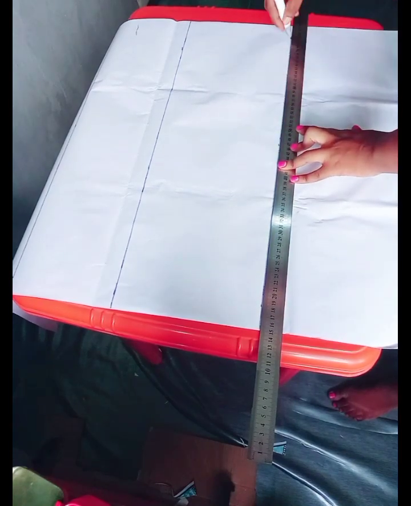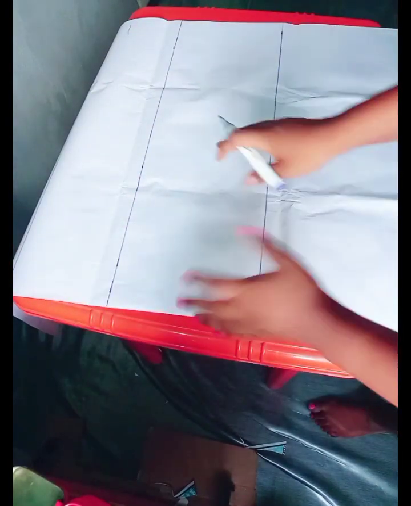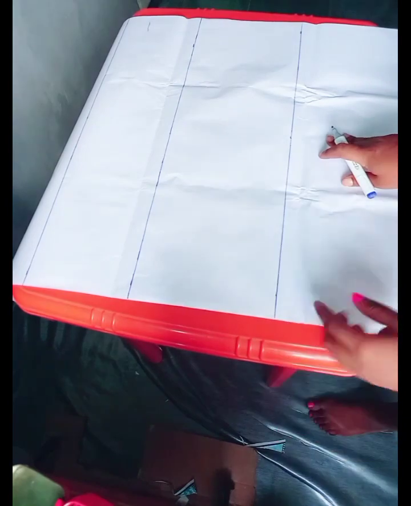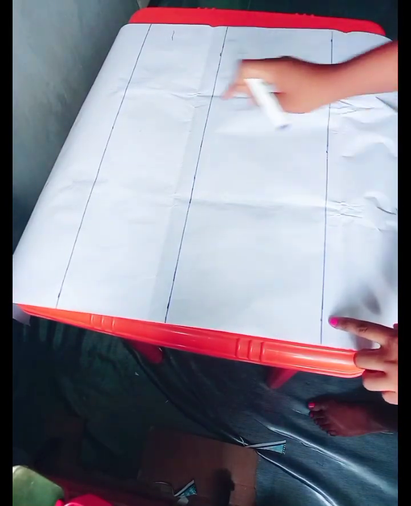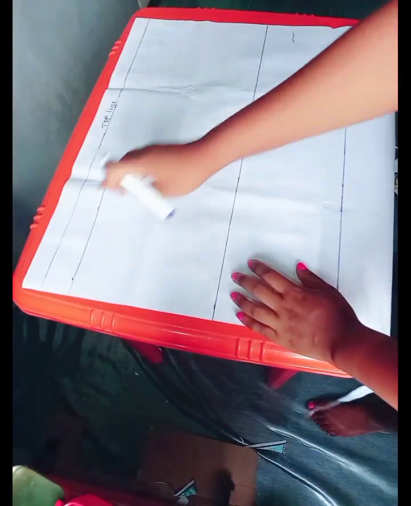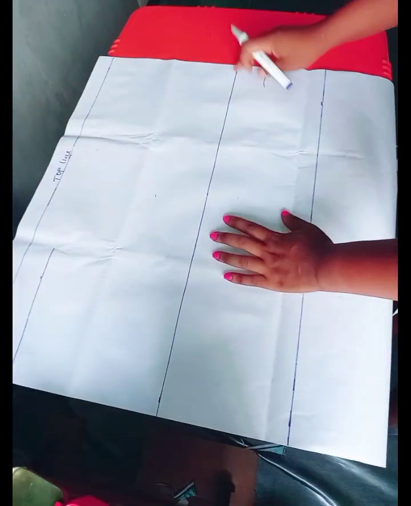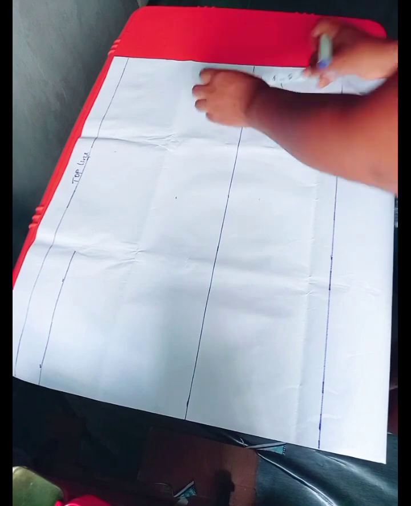You know the hip is the fullest part of the bum. That is how you take your hip circumference, the hip measurement. So this is 8 inch. This one works majorly for almost everyone. So I've come down and I've gotten my hip line, I've gotten my bust line, I've gotten my waistline.